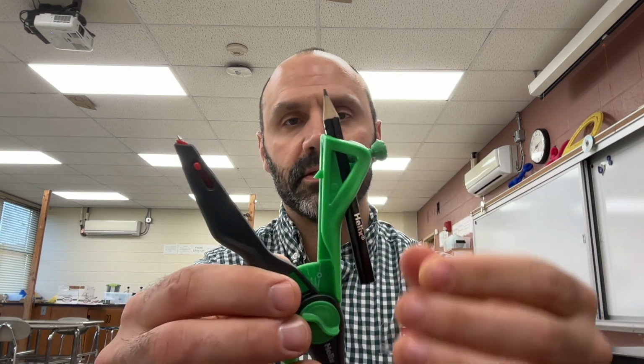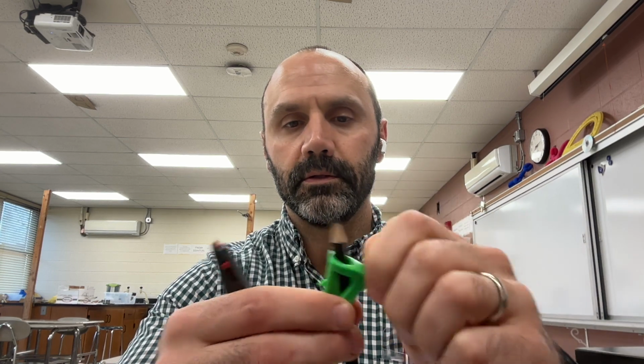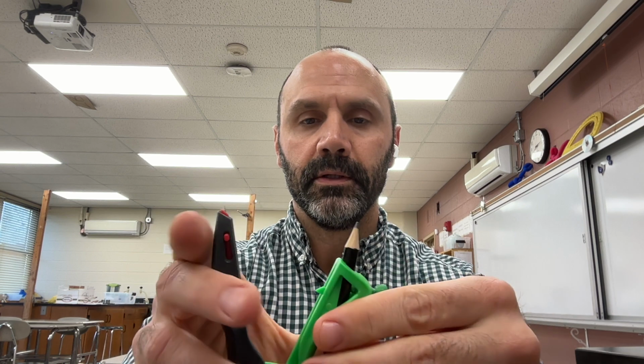I also like this one because I can put anything in here that I want, pencil, pen, I got this lock screw in there. This one has a really sharp point, but then when I close it, it retracts for safety. Okay, so let's take a look at our first construction.